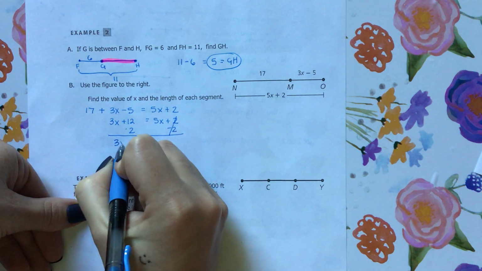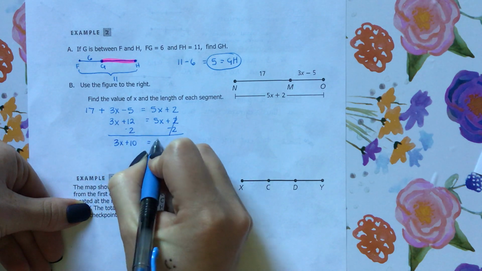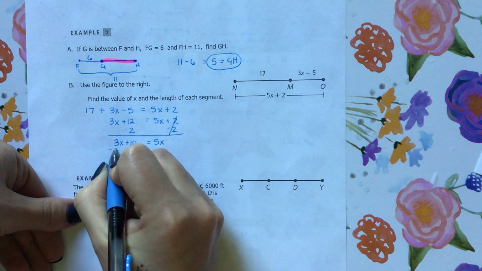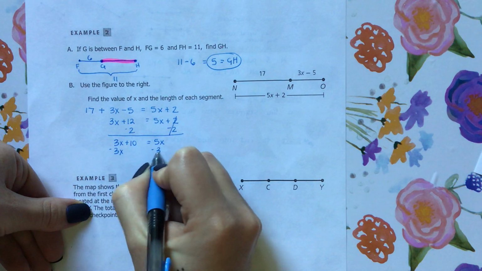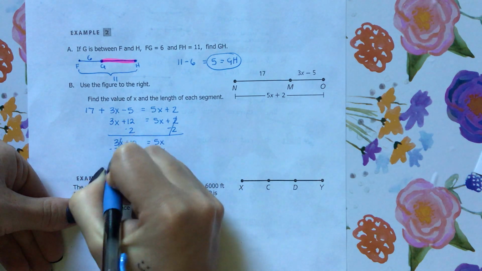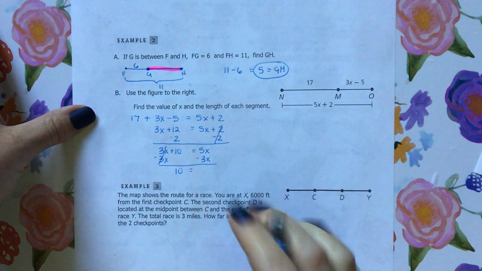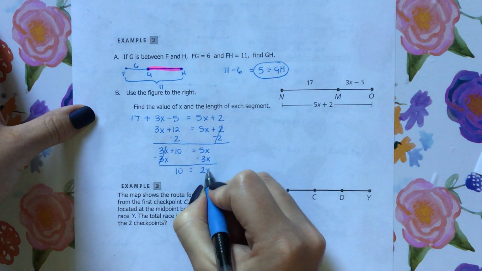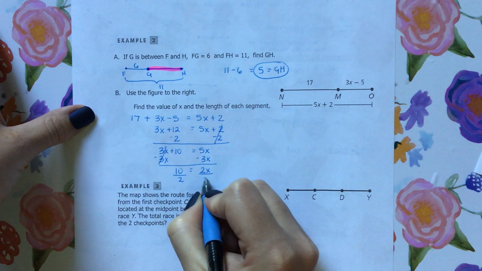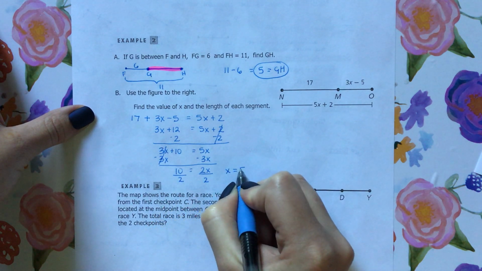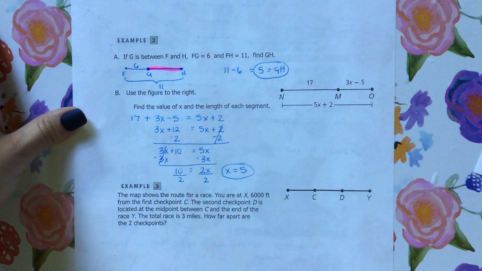Those cancel. I'm left with 3x plus 10 is equal to 5x. Now I'm getting my variables all on one side of the equation. I have 10 is equal to 2x. Divide by 2 on both sides, and I have x is equal to 5. Okay, that is very valuable.